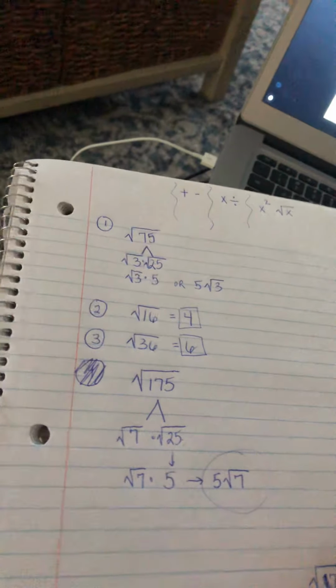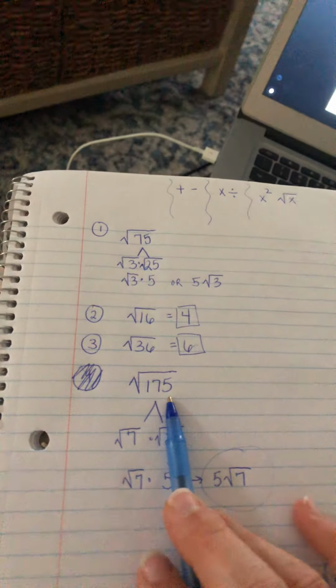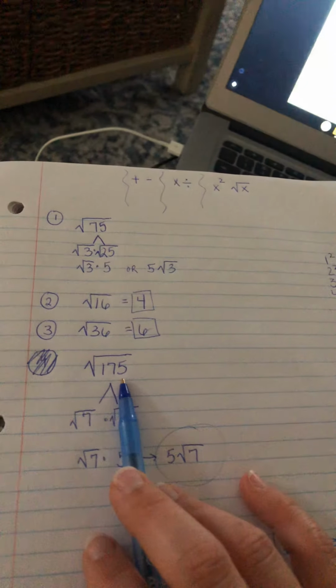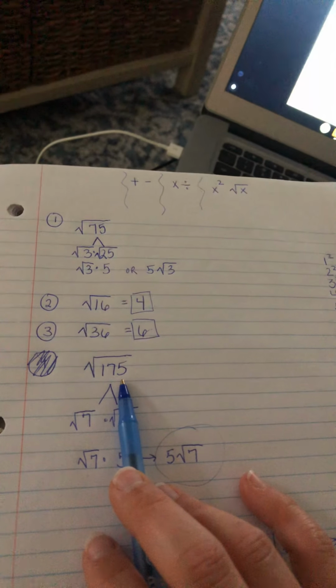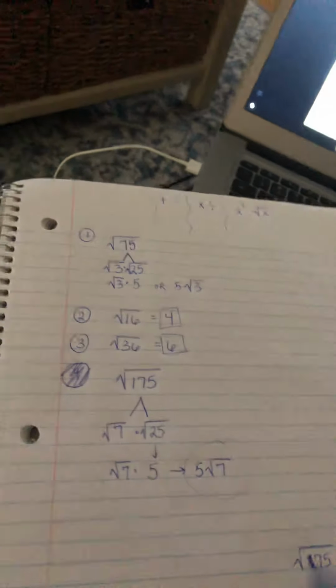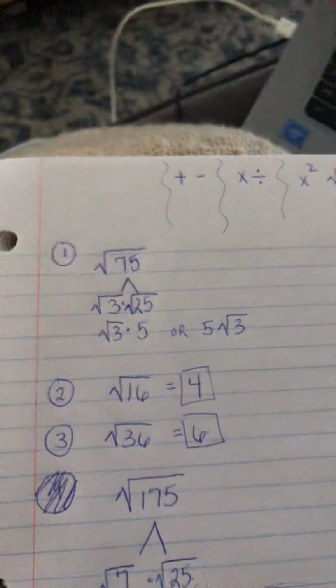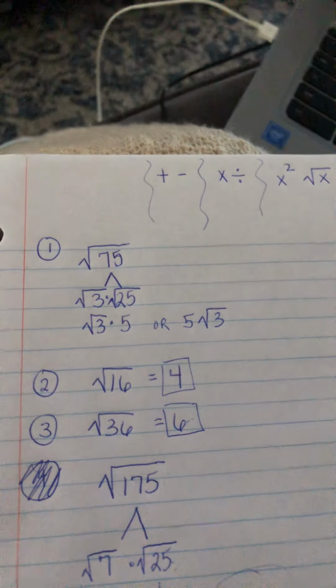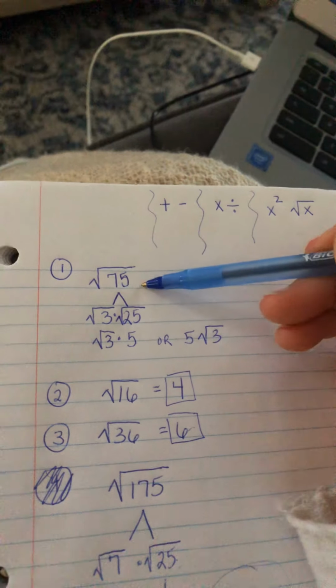You're done. I skipped ahead with some of the girls that came to my office hours and did another tricky one. So I guess I'll start off with number 1 for the more complicated ones, the more tricky ones. You have the square root of 75.